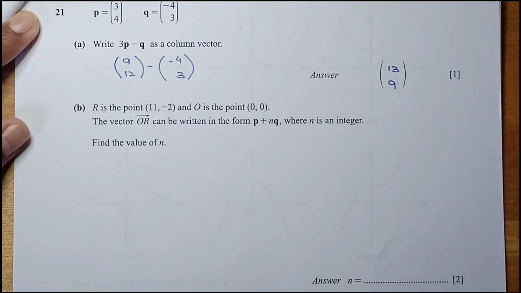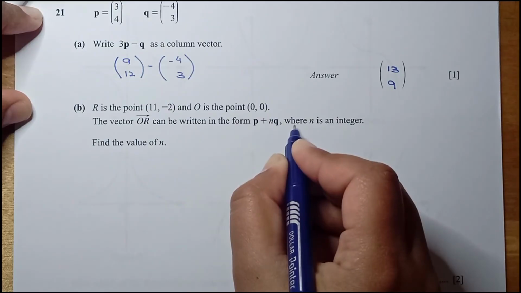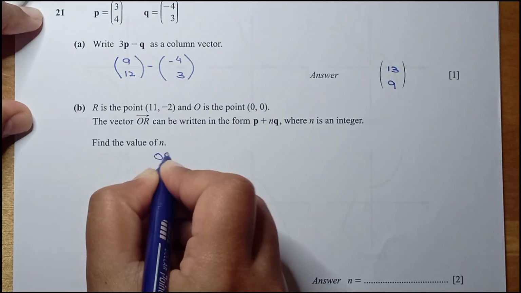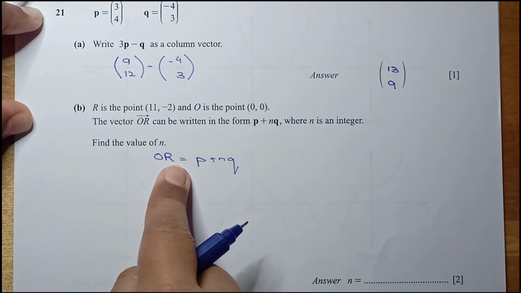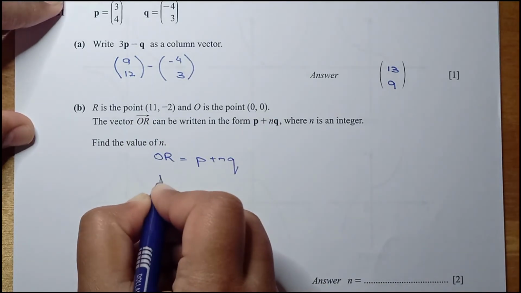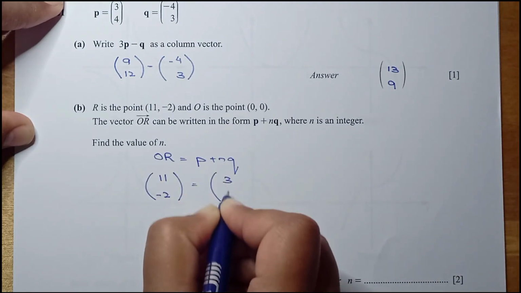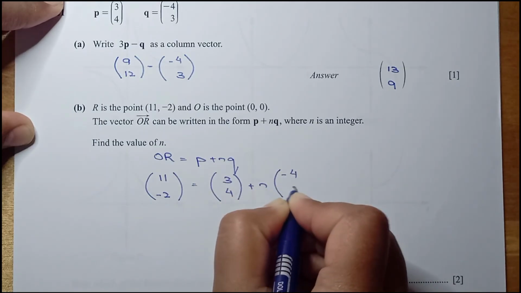Now for the B part, R is the point 11 and -2, and O is the point 0, 0. The vector OR can be written in the form of P plus N Q, where N is an integer. Find the value for N. So OR is equal to P plus NQ. OR is basically R minus O. O is just 0, 0. So OR is equal to 11 and -2. And this would be equal to P, that is 3, 4, plus N times Q, -4 and 3.